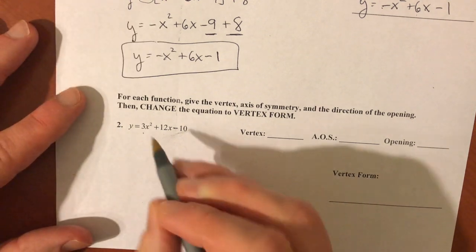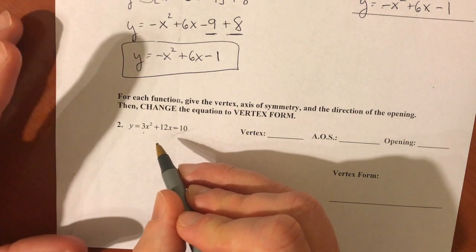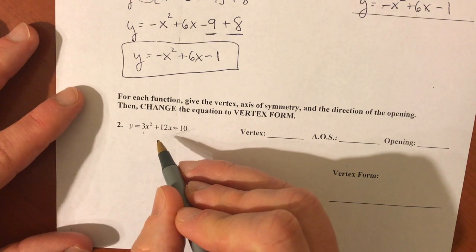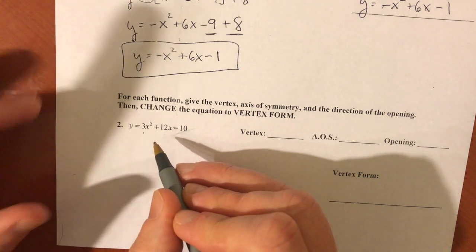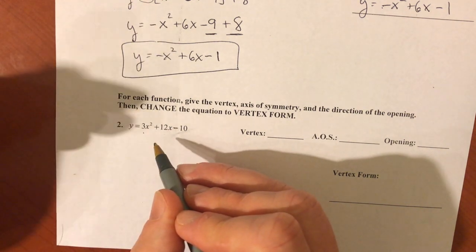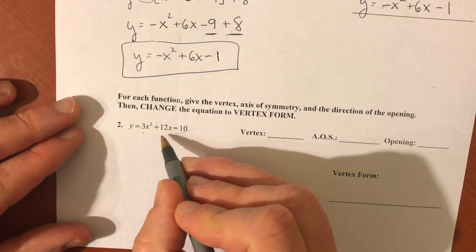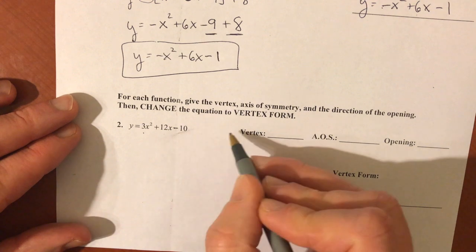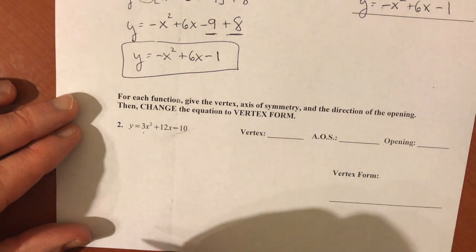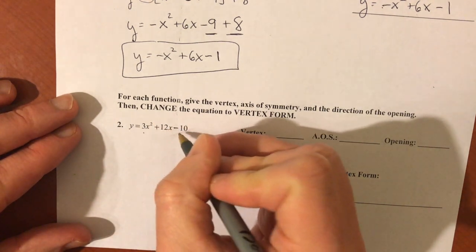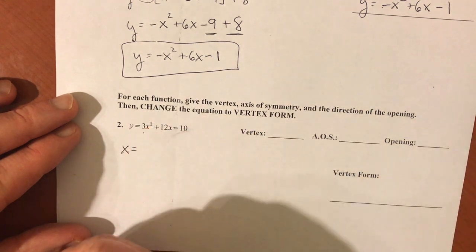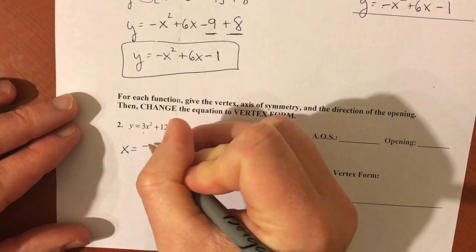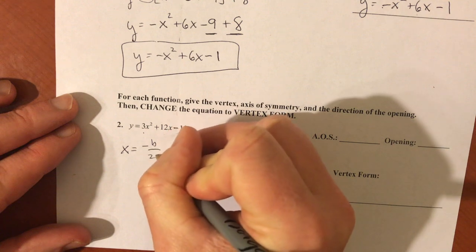Well, I think the easiest way, there's a couple ways to do this, and one way uses something we haven't learned yet if we're looking at your textbook or maybe some things online. So here's a way that uses things we've already learned. I think this is pretty easy. Let's find the vertex first. We know when it's in this form, finding the vertex is pretty easy. We're going to do negative b over 2a.